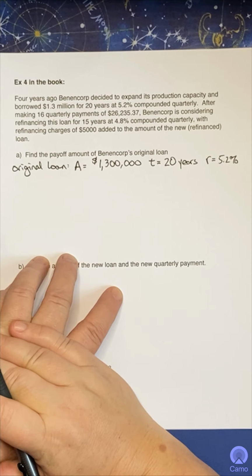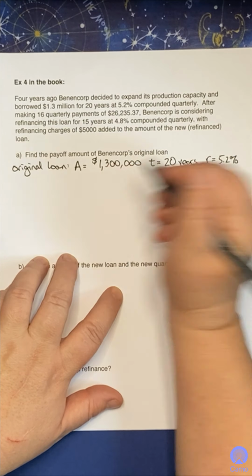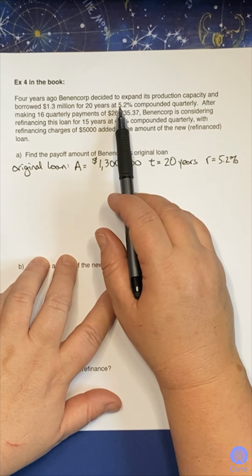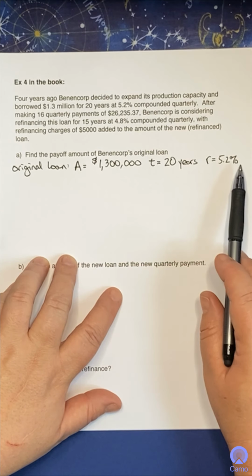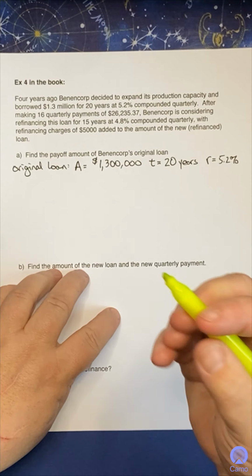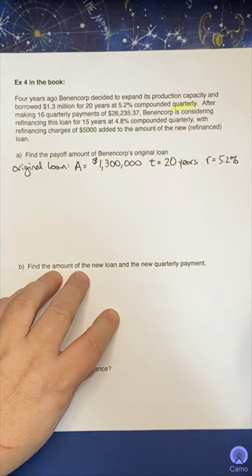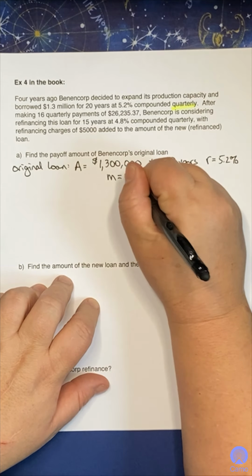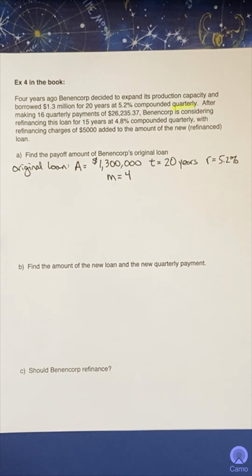So that means the number of payments, now what was our M? We've got 1.3 million, 20 years at 5.2%, compounded quarterly. When we say it's compounded quarterly, M is 4. Quarterly means 4 times a year.